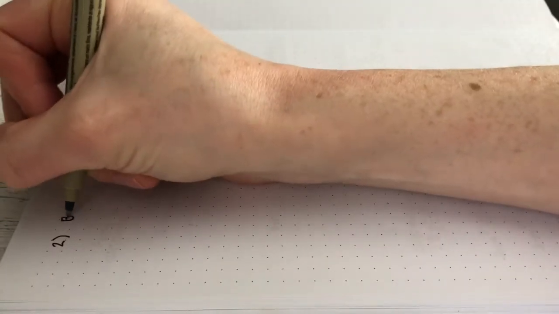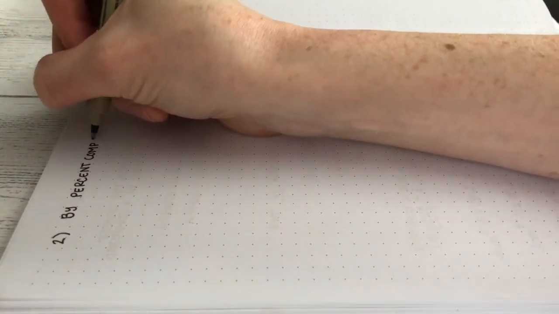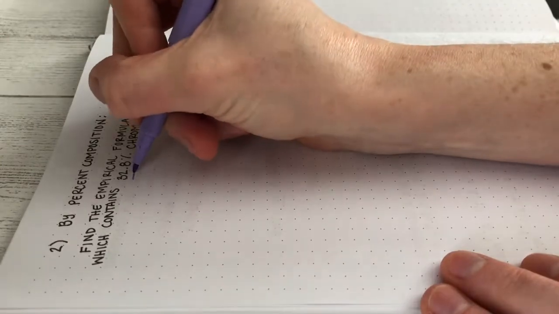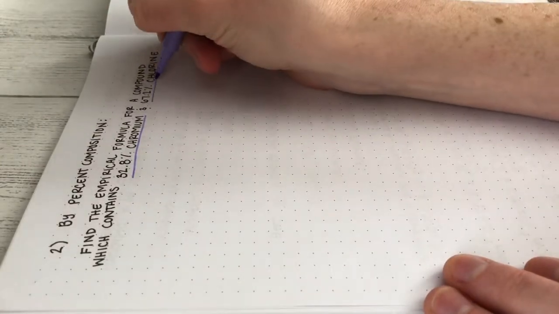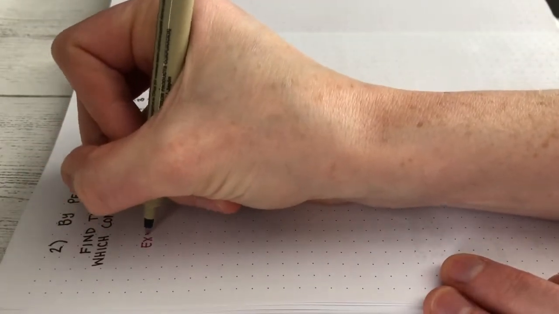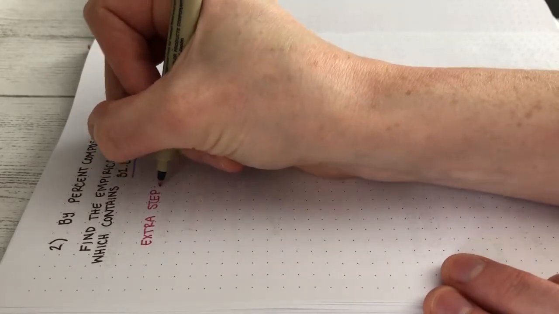Okay, let's talk about the second type of calculation that you'll do for empirical formula, and that is when you are given percent composition instead of mass. So I've got a problem here for you that I've already copied out. If we have 32.8% chromium and 67.2% chlorine, how can we calculate the empirical formula? So we've got this extra step that we're going to have to do, and it's a really easy step.